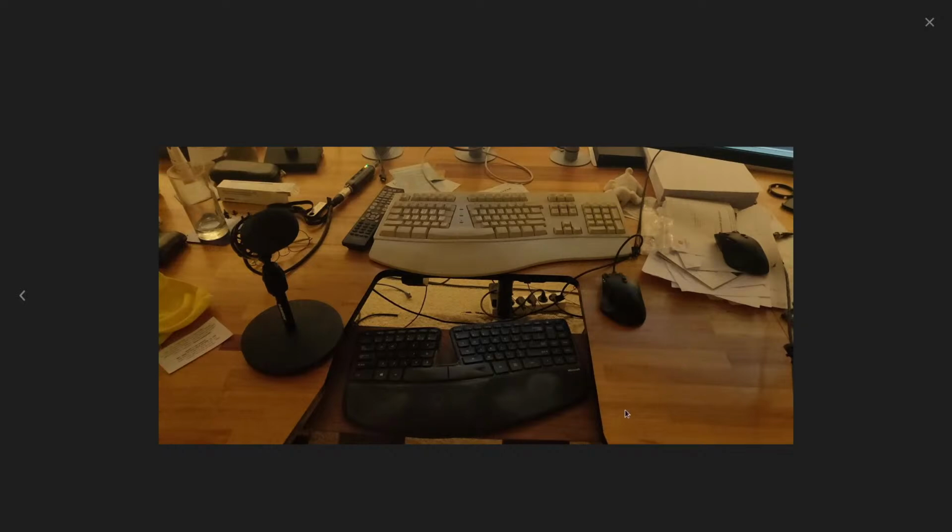So you see that I'm using ergonomic keyboards. I used to have two PCs, so currently one is not connected anymore because of the electricity bill. That was my old keyboard, and now I'm using this one.